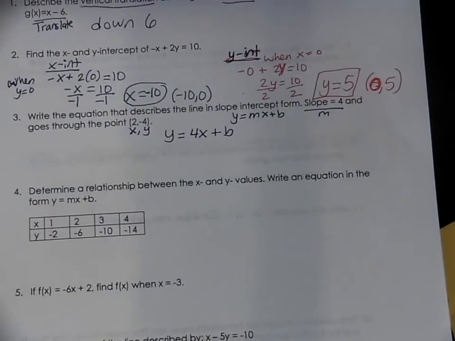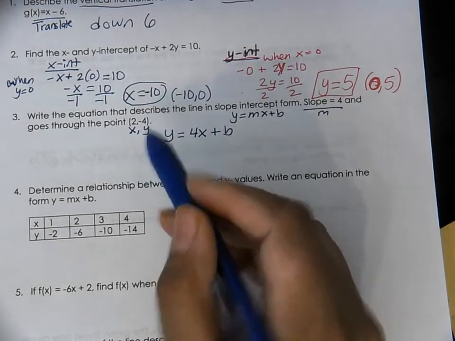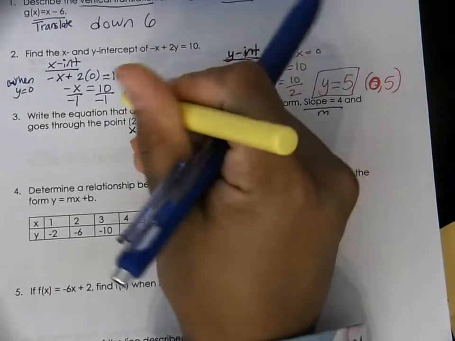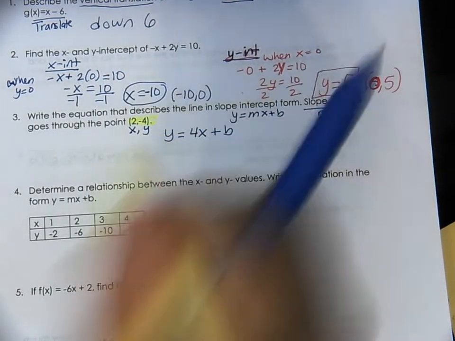Okay, and so to find b here, I have to substitute in my x and y from the point. So I have my point here. I'm going to actually highlight things as I go as well. This point is important because we have to substitute that in for this x and y.